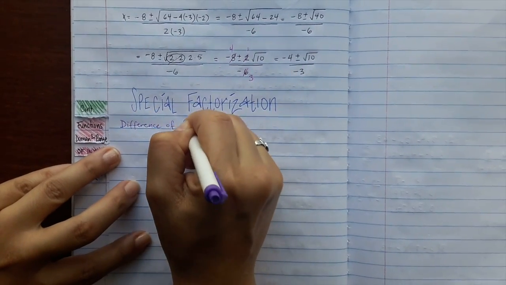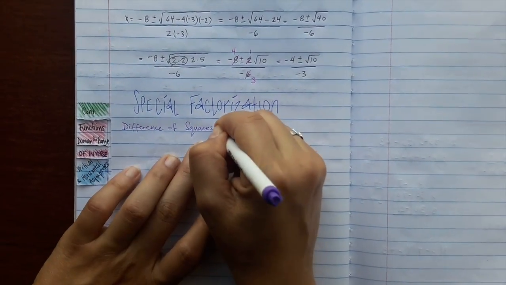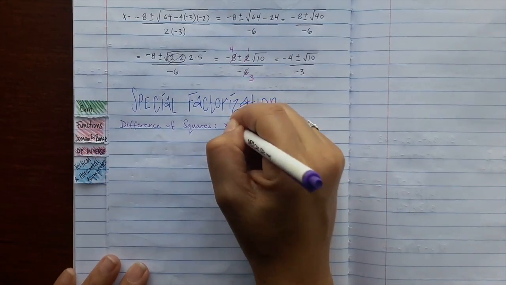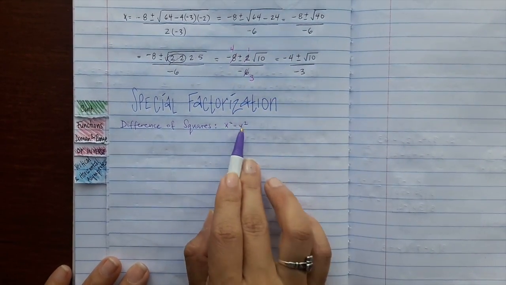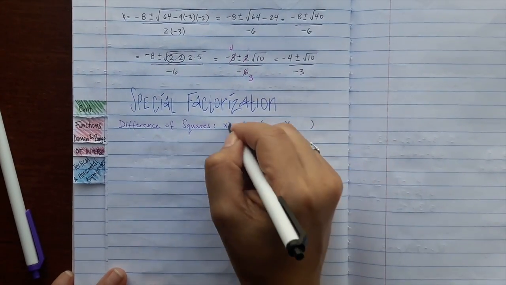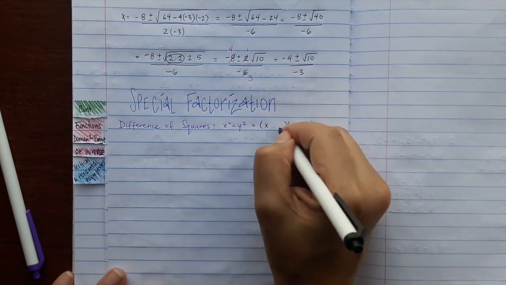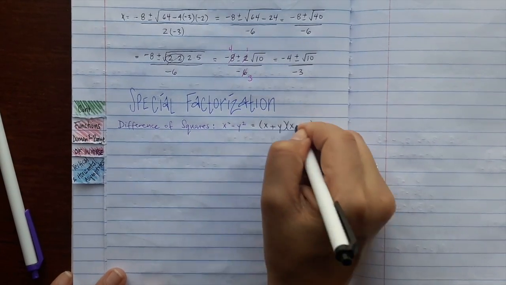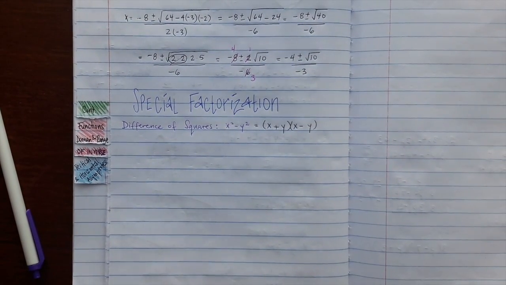So the first one we're going to take a look at is the difference of squares. I kind of mentioned this one in the previous video. That's when you have x squared minus y squared. In other words, if you can take the square root of the first one, the square root of the second, and it's separated by a negative, then your answer is always going to be the square root of the first one and the square root of the second, and then plus and minus between them.